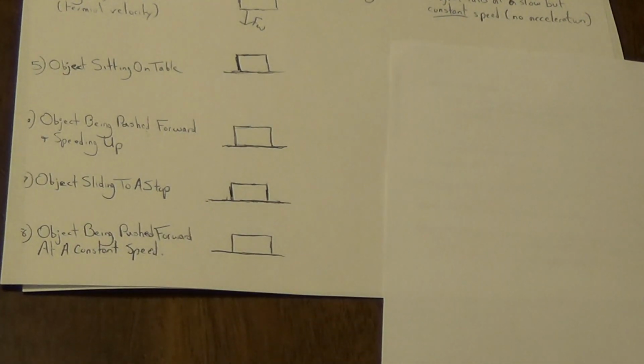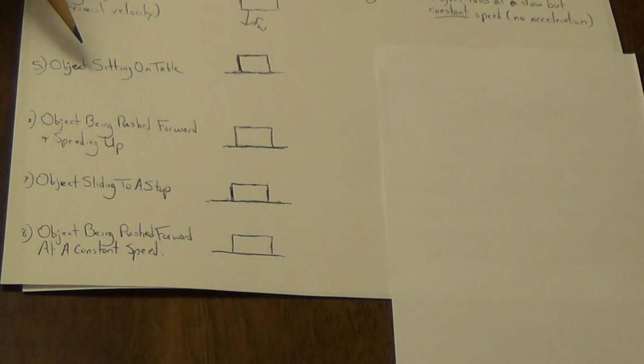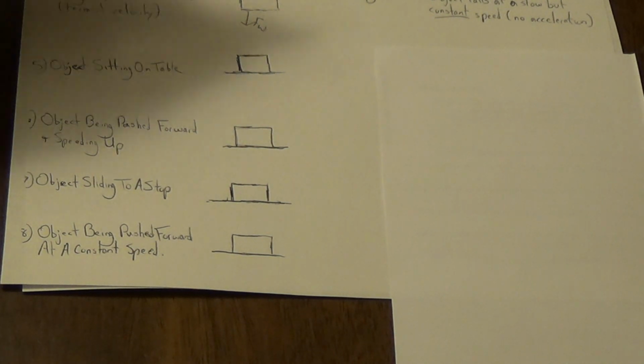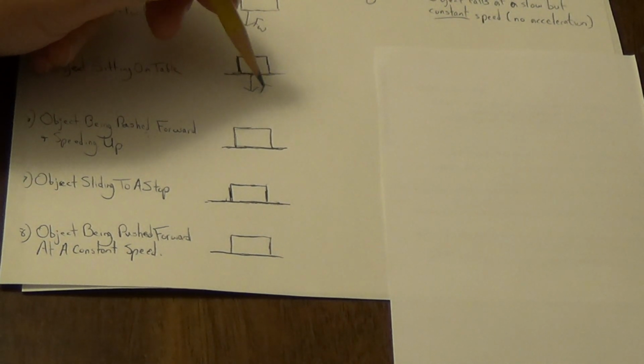Moving back up to situation number 5. An object sitting on a table. Well, that's a really simple situation. Now, some people might think, well, then the only thing that's pushing on you is your weight, the force of gravity. But that's not exactly true.